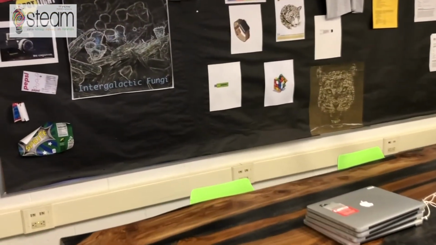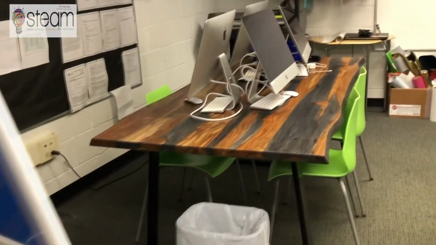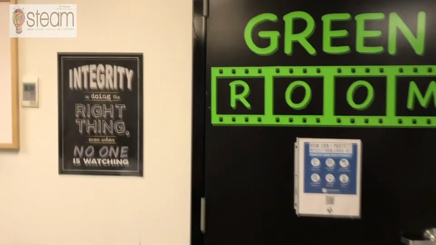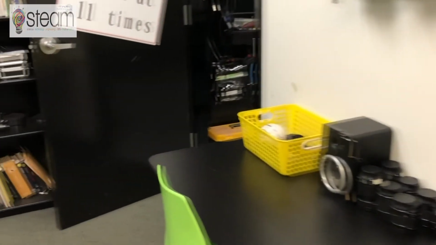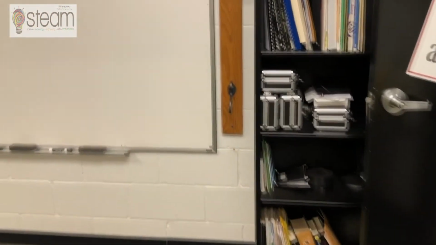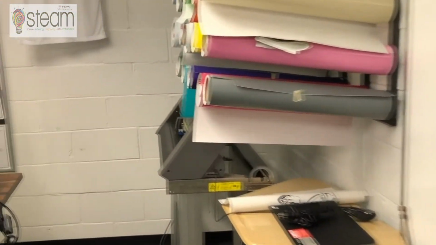Here are the computers that we use every day as we do our design work and collaborate together in this laboratory setting. As you can see, we have iMacs, we have Macbook Pros, and we have various stations set up around the room that you can use for audio recording and video production, working through projects that you're in the middle of. Over here in this corner is the vinyl cutter. This is used by students in graphic design and marketing.